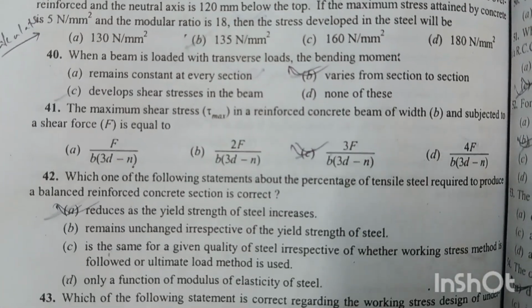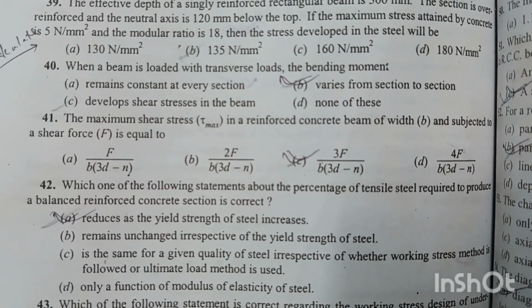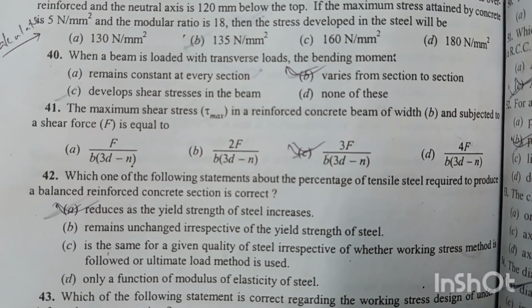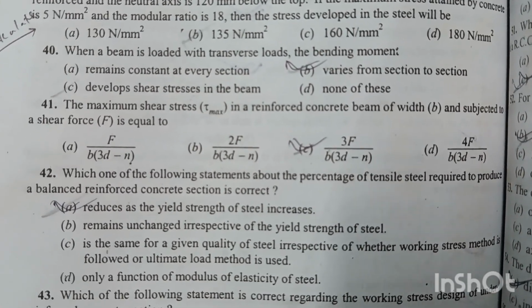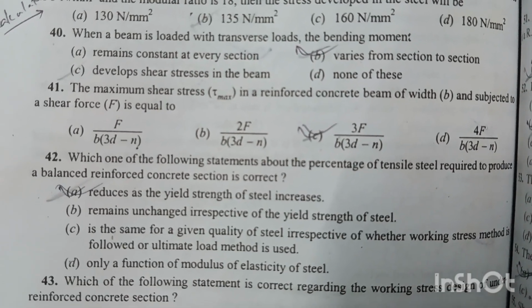Question number 42. Which of the following statements about the percentage of tensile steel required to produce a balanced reinforced concrete section is correct? It reduces as the yield strength of steel increases. Option A is the right answer.